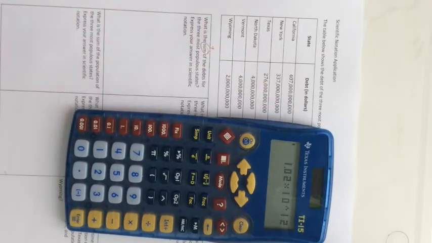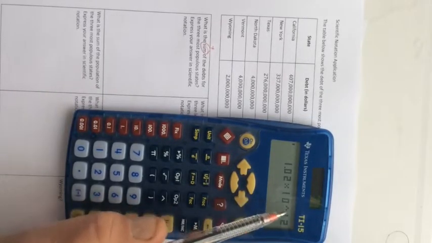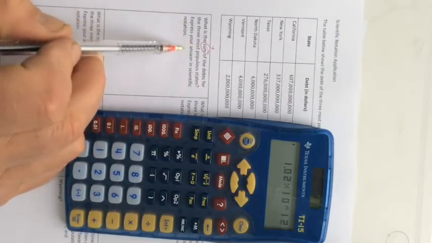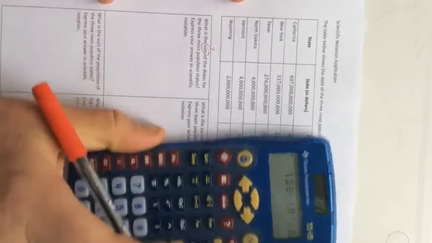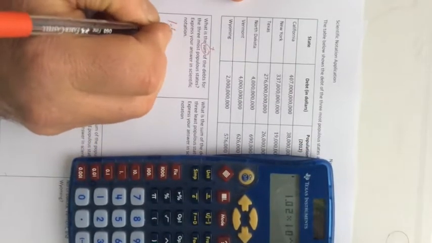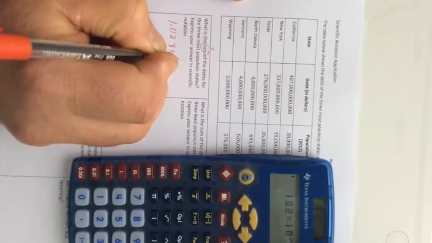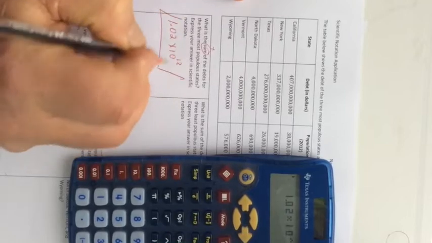Okay, now look what the calculator did. It had to go to scientific notation in order to answer that. So we were able to put it in with all those zeros, but it's not going to be able to spit it out with all those zeros. So it's going to give it to us in scientific notation. That's 1.02 times 10 to the 12th. Well, that's what they wanted us to do anyway, express it in scientific notation. So we have that one already. It's 1.02 times 10 to the 12th power.